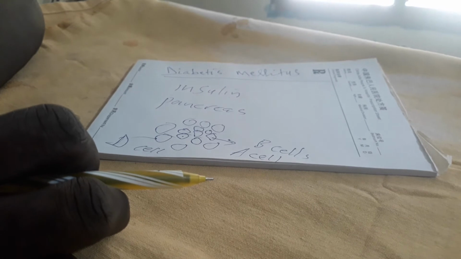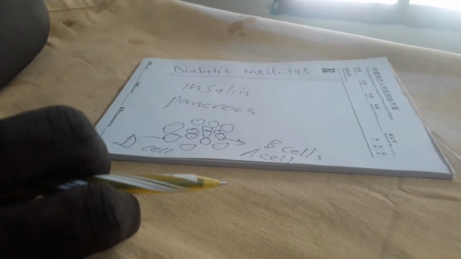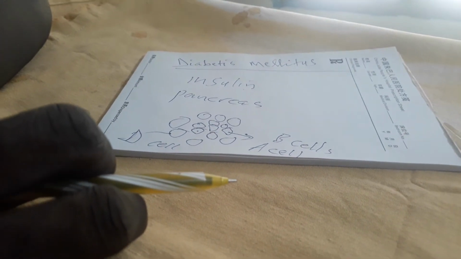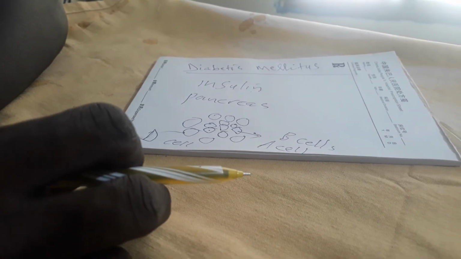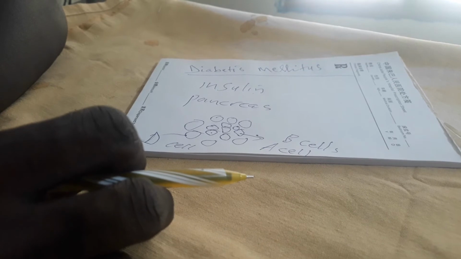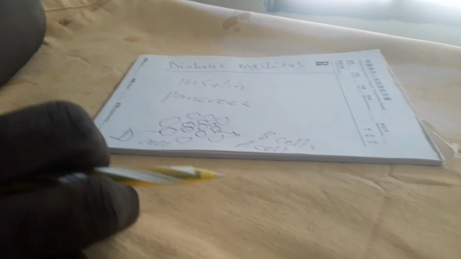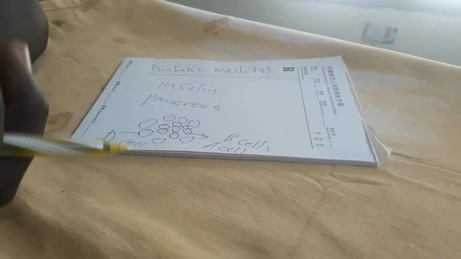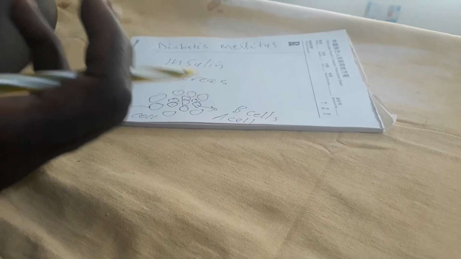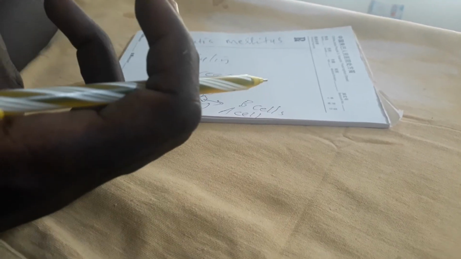When a person eats food, especially carbohydrates, when you eat a meal rich in carbohydrates, the meal is absorbed from the intestine, and within 30 minutes, these meals trigger the secretion of insulin by the pancreas.